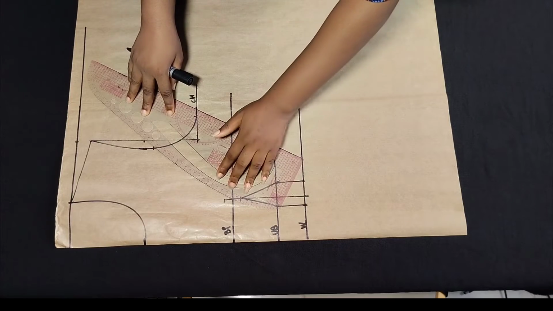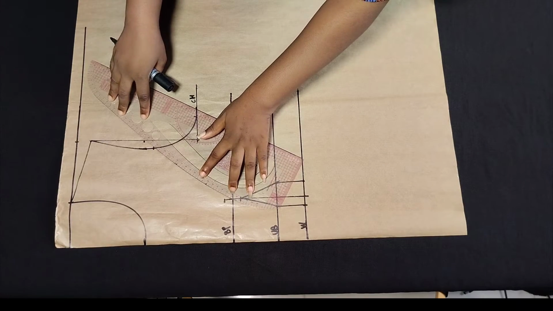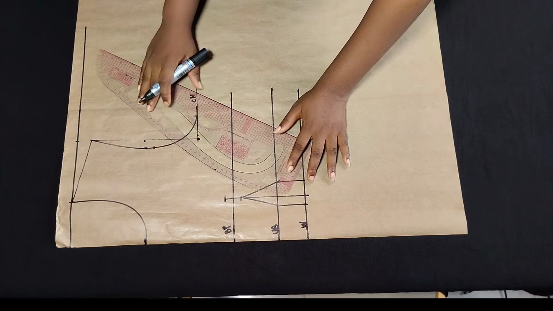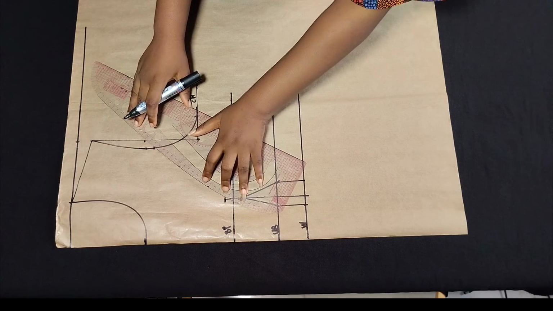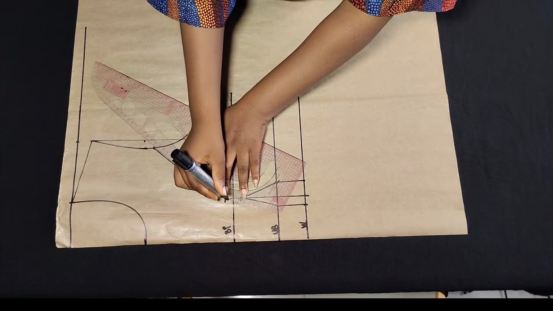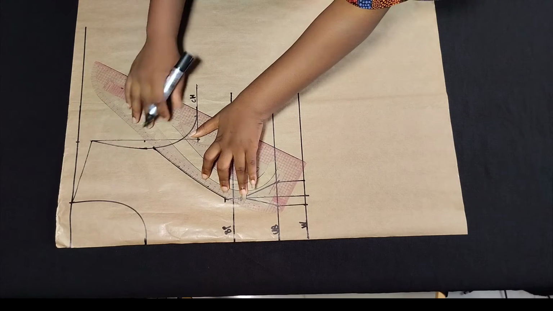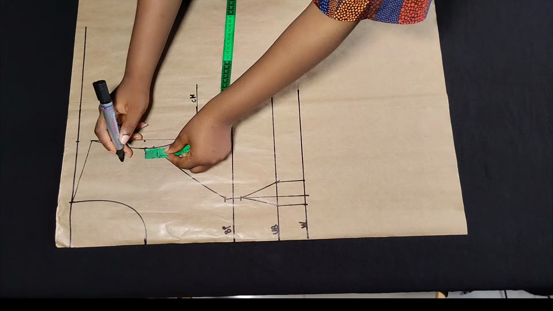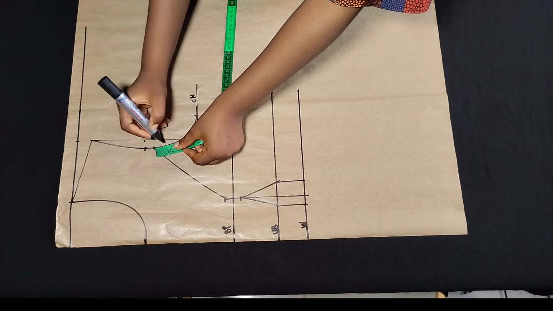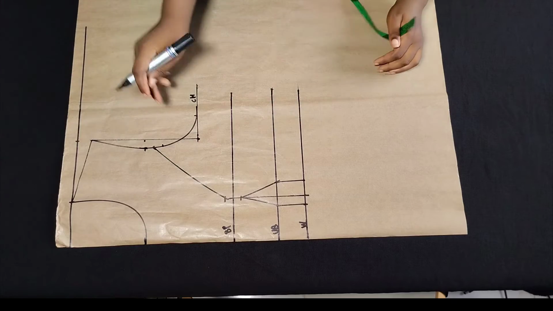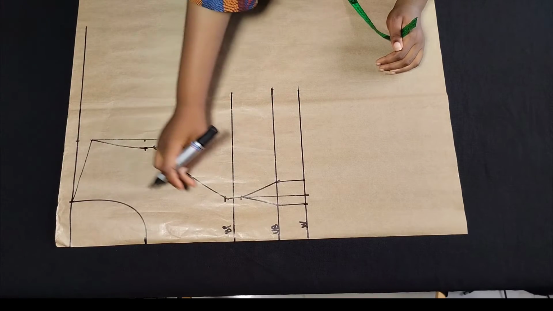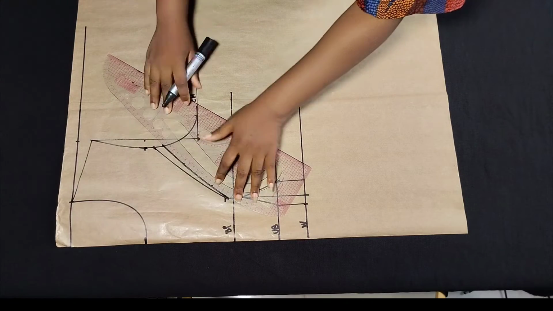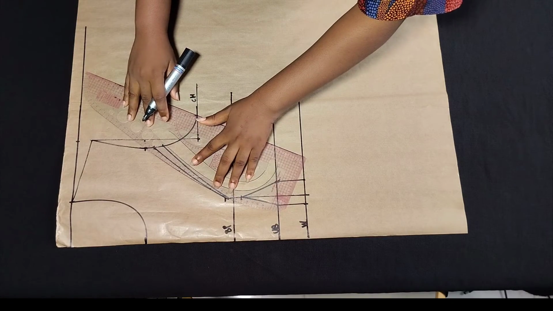So placing the curved part of my ruler, I am going to connect that point on the armhole to the 1/2 inch above the bust points. After connecting, I will mark 1/2 inch on both sides of this point on this line like this, and I will connect it back to that same 1/2 inch point above the bust point line using a curve.